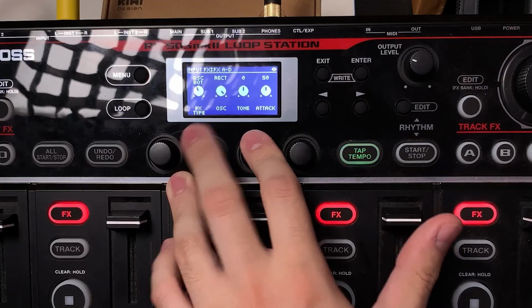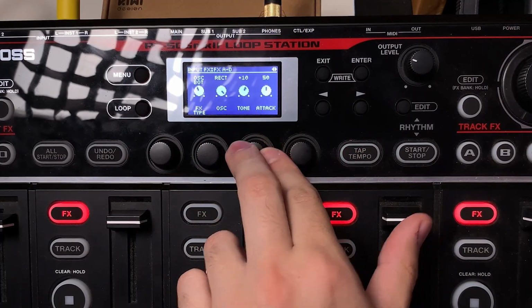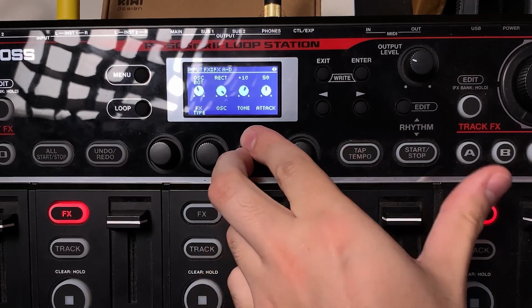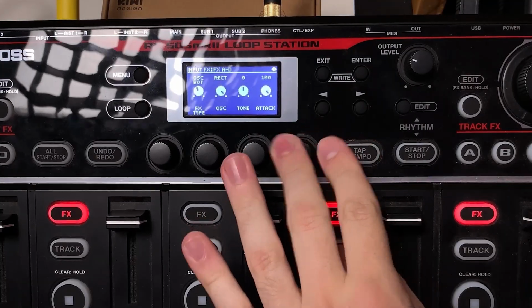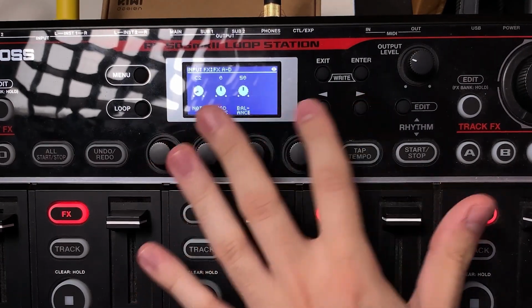I recommend you guys test and see whatever you like. The tone is going to change for more of a warm sound or high sounds here, higher frequencies. The attack is how fast do you want this to happen? How fast do you want the oscillator to work on your sound? So if you put a really high value, it's going to be faster. And if you put lower, it's going to be slower. So let's see how it works.